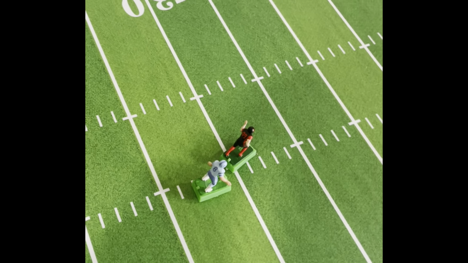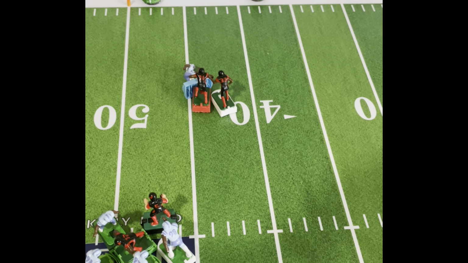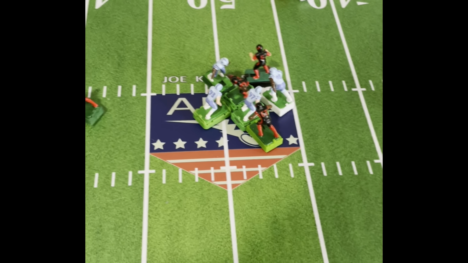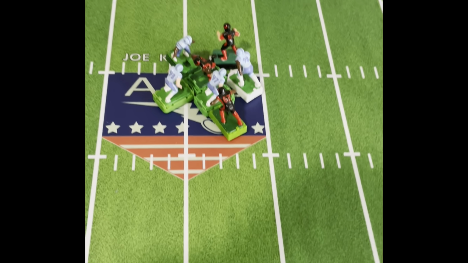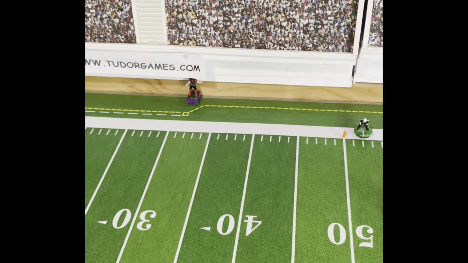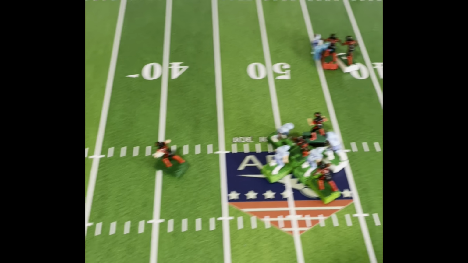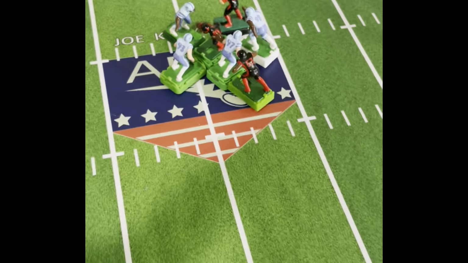Where's his fullback? I don't know what his fullback's doing. He's going back to his own goal line for some reason. And it looks like the halfback is tied up over there on the other side of the field. And where did his tight end go? Let's see if we can find... Oh, his tight end went out of bounds. So at this point, with nobody open, this is where the quarterback runs.